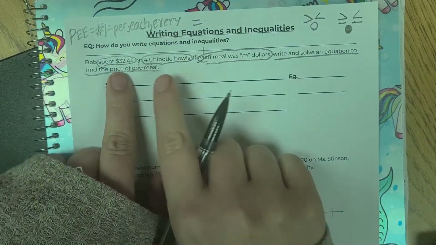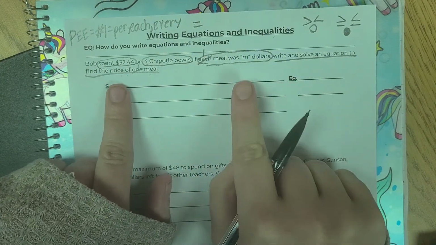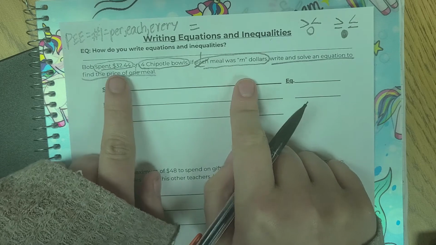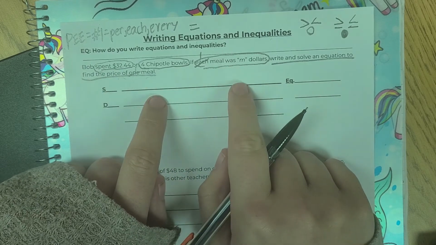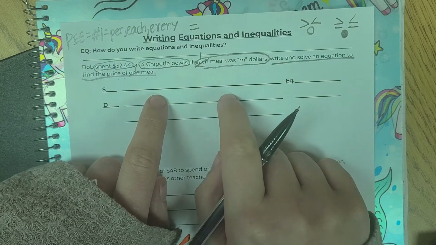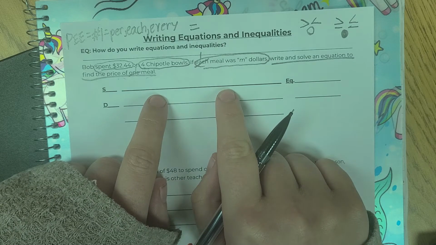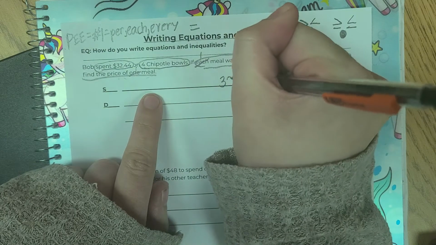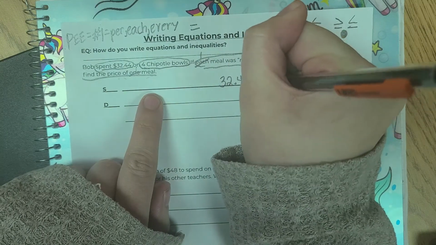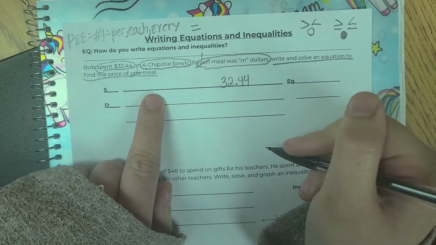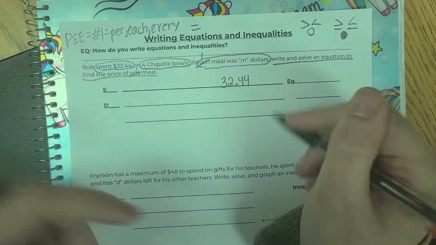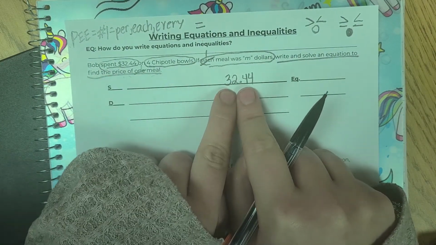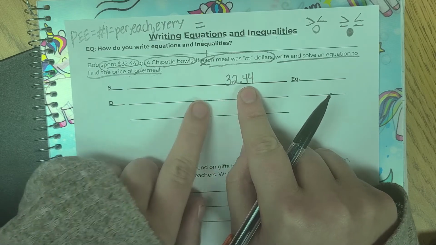Now, the easiest place to start is I'm going to ask you, what is the total? Normally the total is the easiest to pull out from our word problem first. So which number do you think represents the total in this problem? Good job. You should have identified $32.44 as the total. Because when I get food, the cashier normally says your total is, and that was his amount. Bob's total was $32.44.